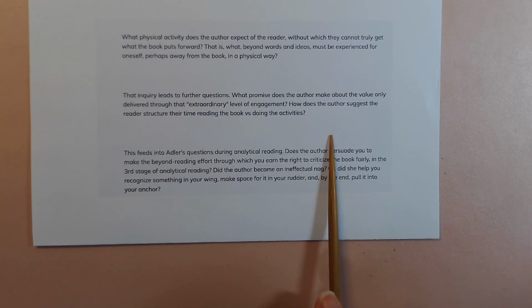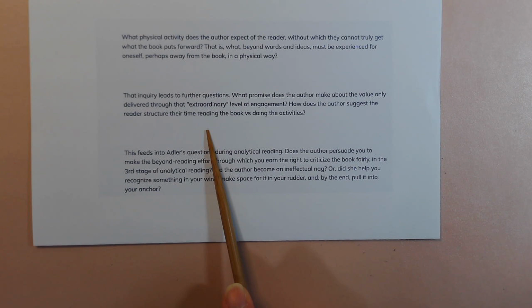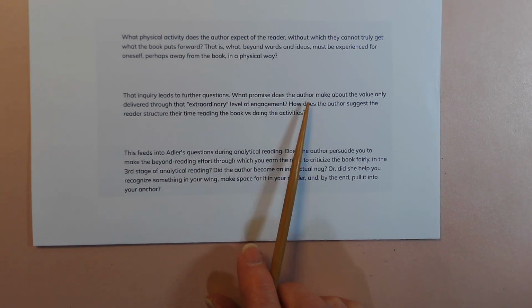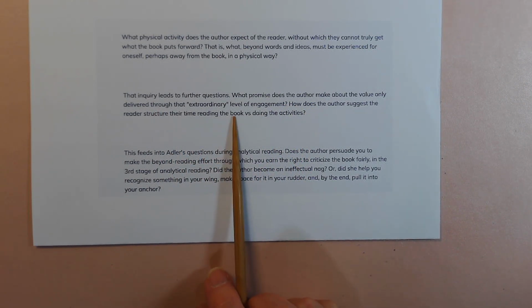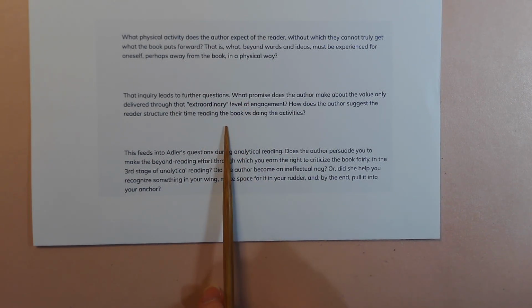And we are also very deeply involved at this time in the extra steps that Julianne Scherer offered, which is, what promise does the author make about the value that's only delivered by doing the extraordinary measure of stepping away from the book and doing as the author tells you to do. In this regard, Julianne has anticipated step 8 for a how-to book from Adler's methods.